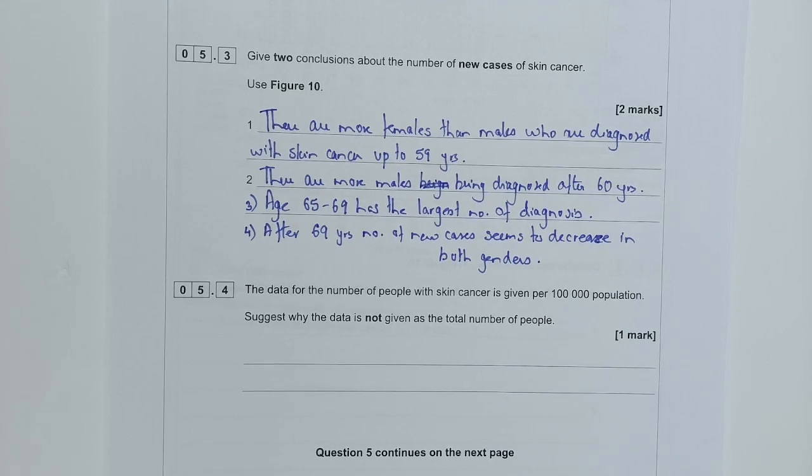This is mainly to have a fair comparison, because if you take any population, the number of people in these different age groups can be much different. For example, the elderly population in the UK at the moment is much higher than those who are much younger, for example those who are going to school at the moment.